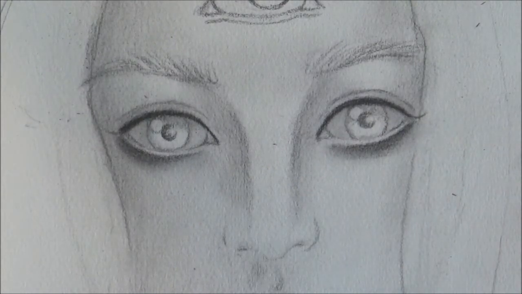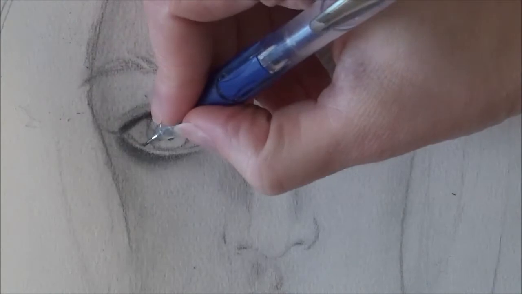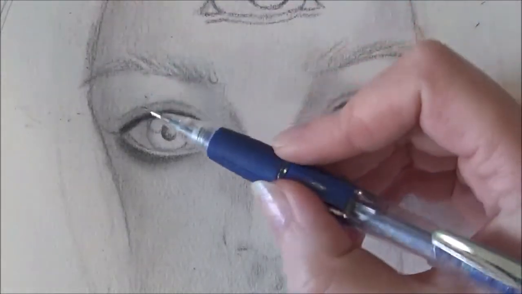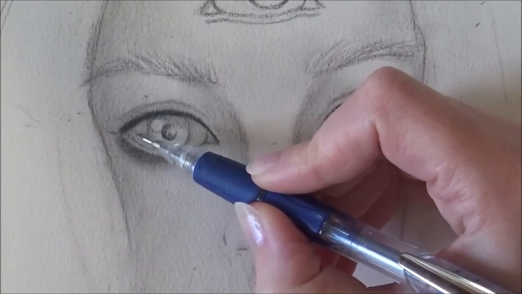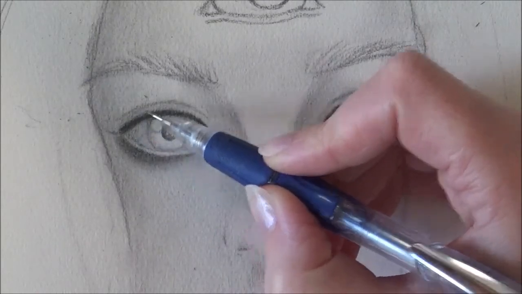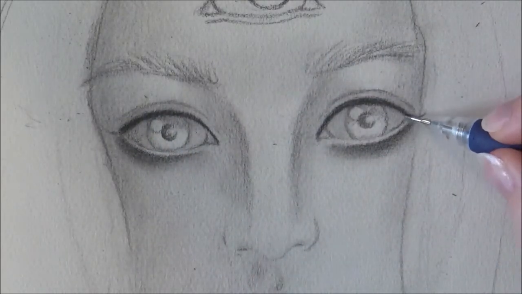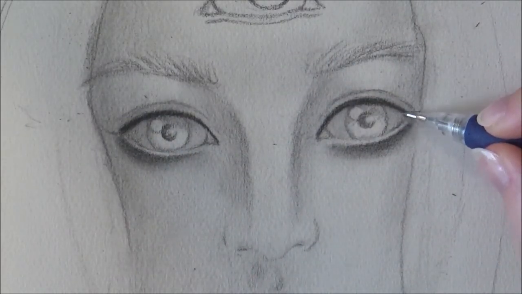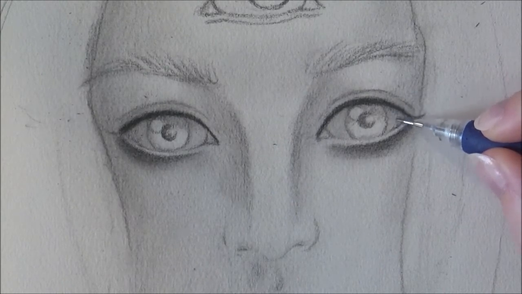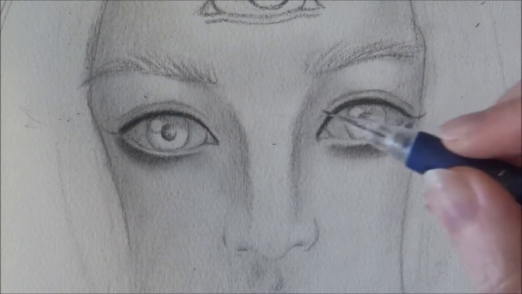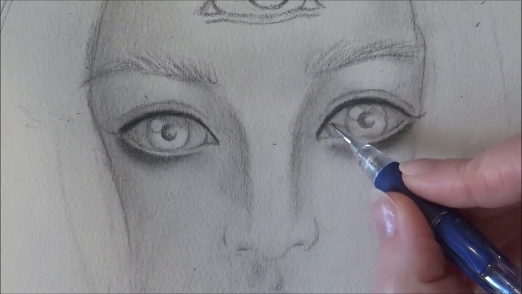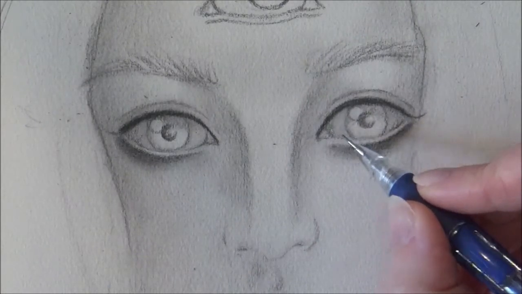So I don't shade too much in the white part of your eye, but there is one place I feel like a shadow always looks pretty good, and that's pretty much in the corners right here. I always do a little extra shading back here. It just helps make your eye look a little more realistic. And then sometimes I will do a little bit right here, which I do think I need to do. It just helps it look more round.